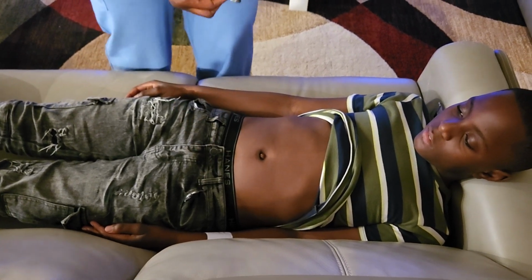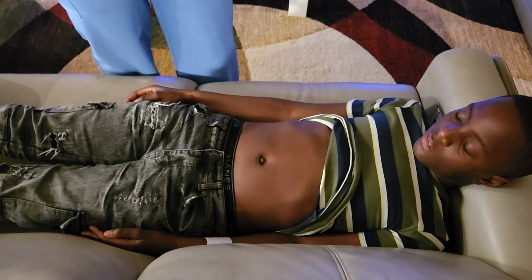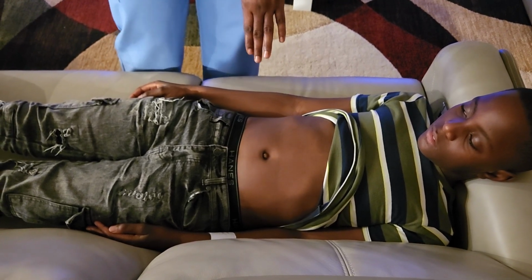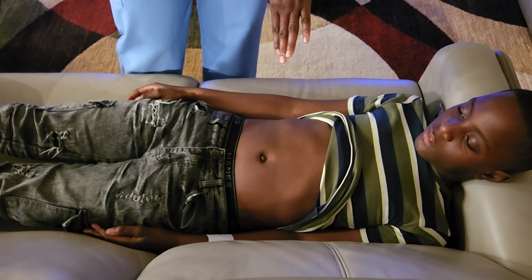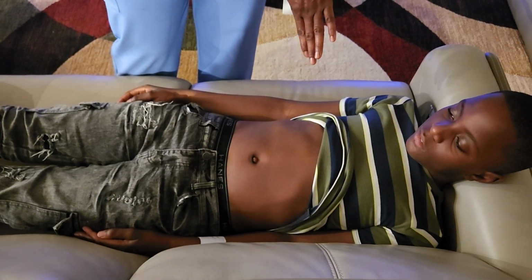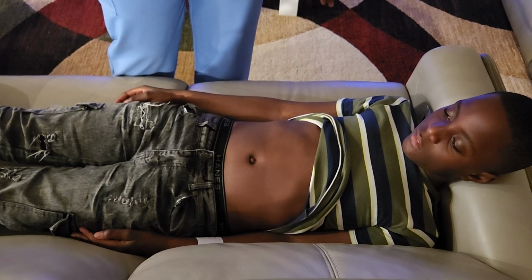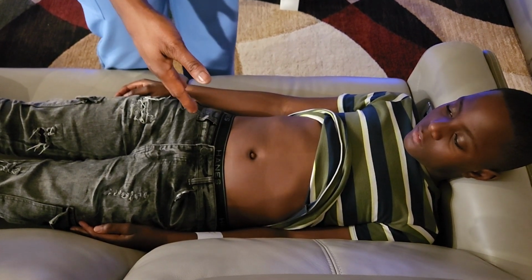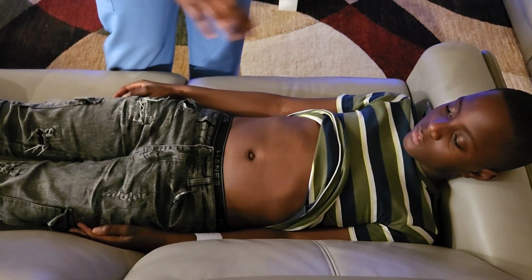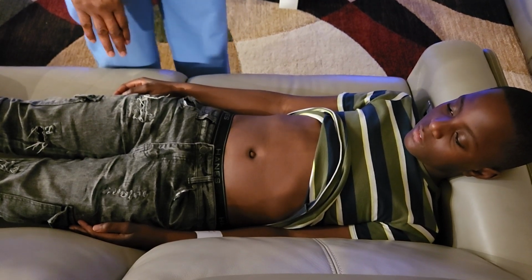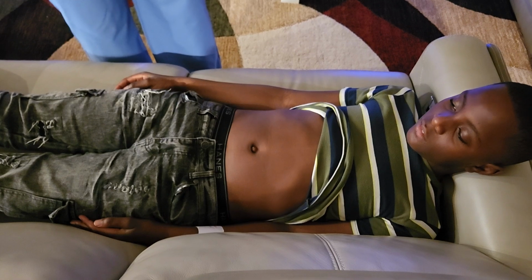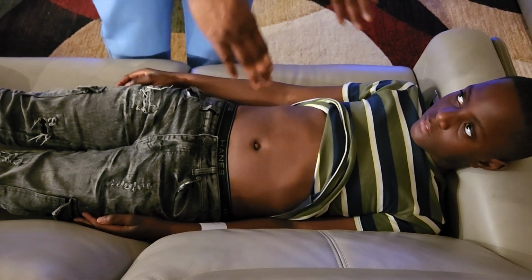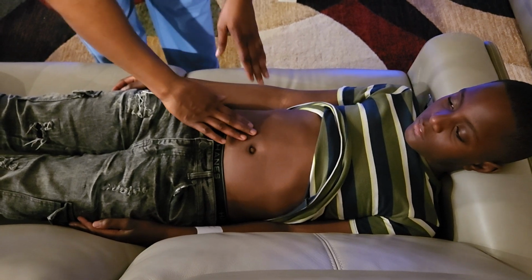So I've listened to Mr. Alvin's bowel sounds. I start from the left lower quadrant onto the left upper quadrant. Then I go to the right upper quadrant, then come down to the left upper quadrant. The bowel sounds are active, and now I'm gonna go ahead and palpate Mr. Alvin's abdomen for any mass.